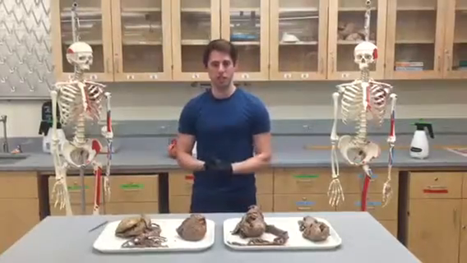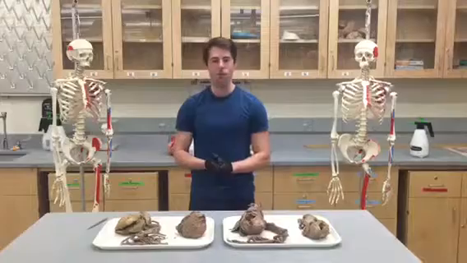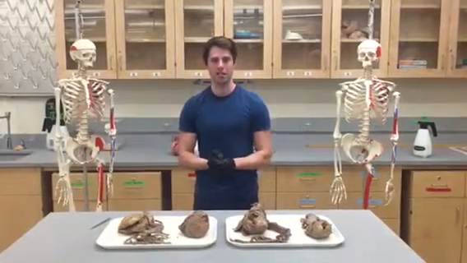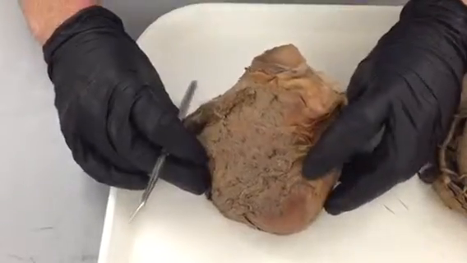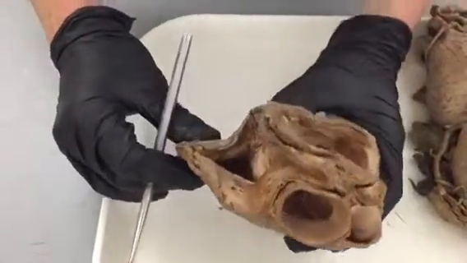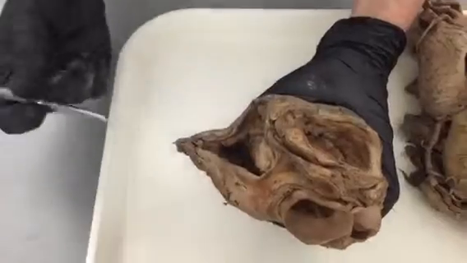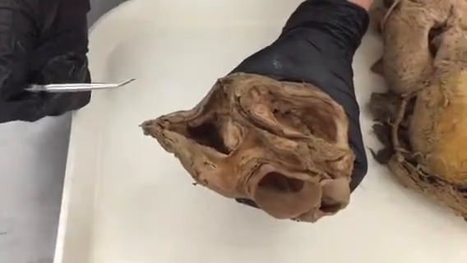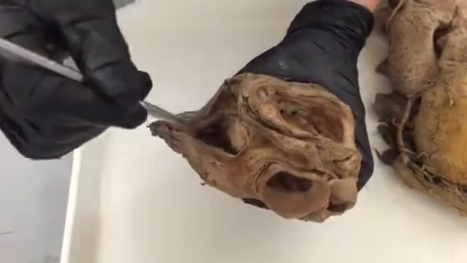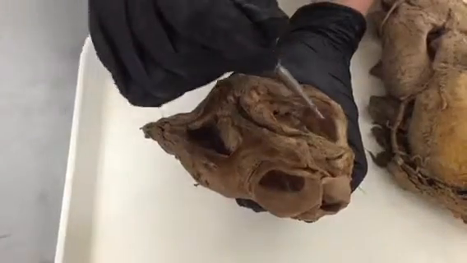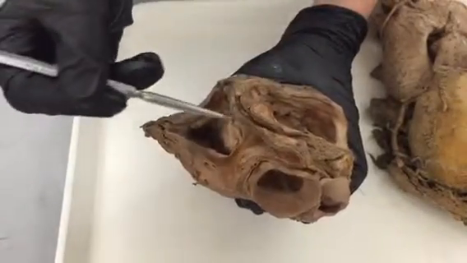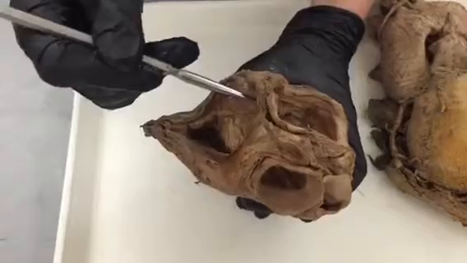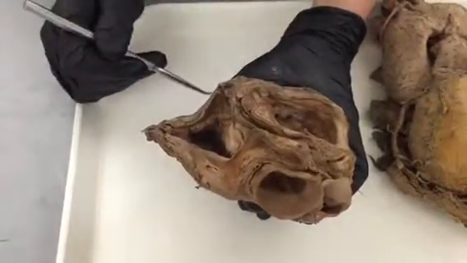Now that Charlie has shown you the structures of a heart on a model, I have 4 specimens, all from an anterior view, to show you the structures as well. On this heart, if we tilt it backwards, the top of the heart has been cut off, and we can see into the 2 atria. This space right here is the right atrium, and this is the left atrium. With this wall separating the two is the interatrial septum.